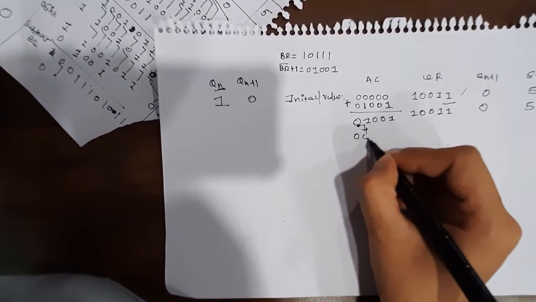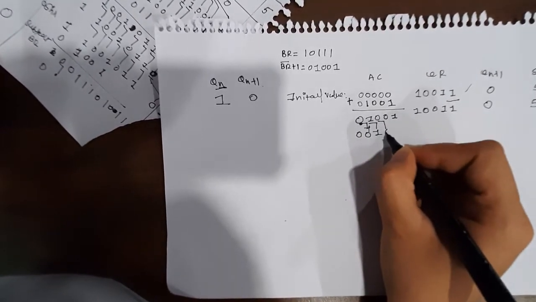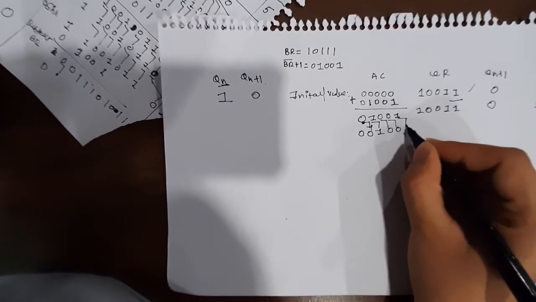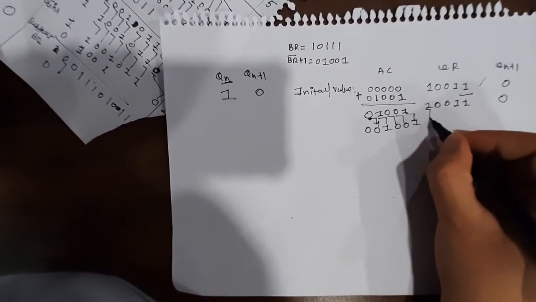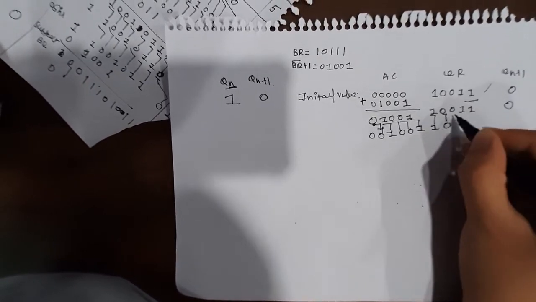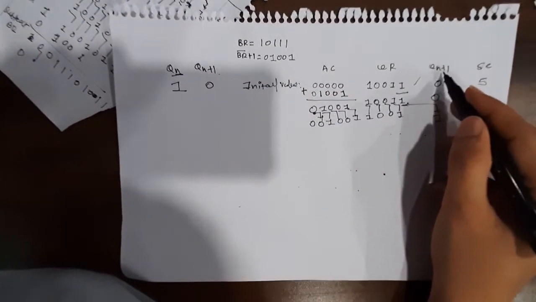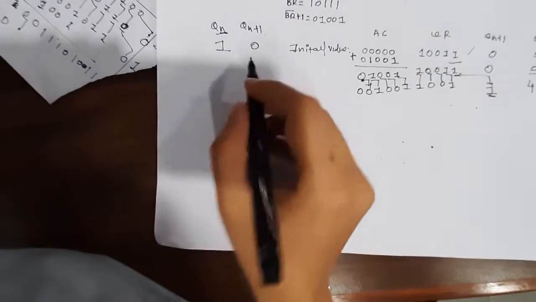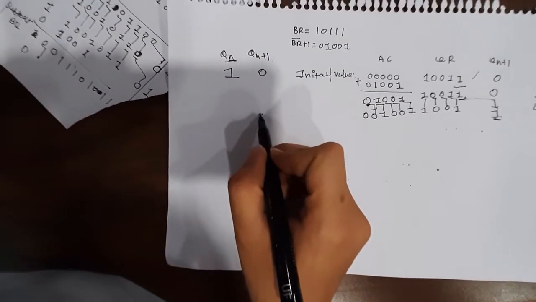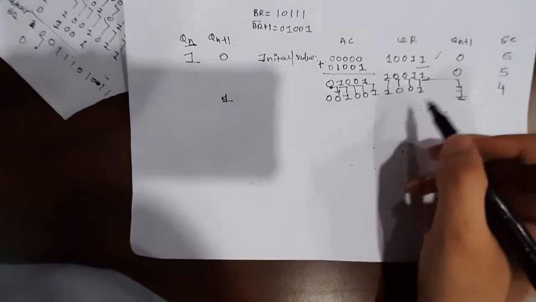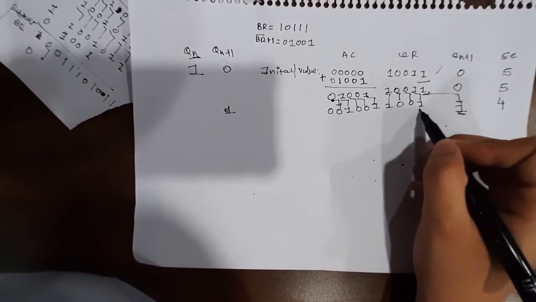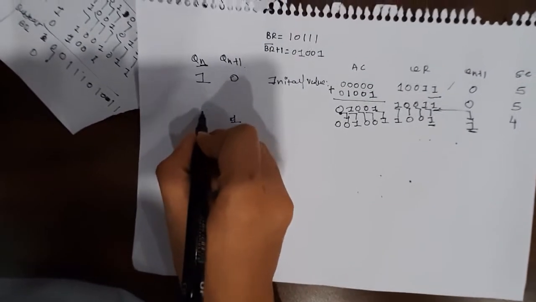So this is 0, then 1, then 0, then 0, then 1, then 1, then 0, 0 and 1, and this 1 will be shifted here and will decrement the value of sequence counter to 4. So now you can see here the value of Qn plus 1 becomes 1. So we'll update the value here from 0 to 1, and also in the QR the LSB bit is 1, so the value of Qn is 1.